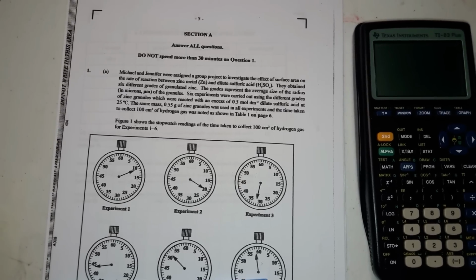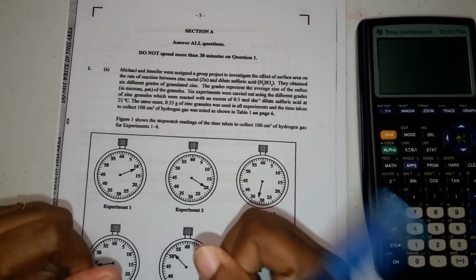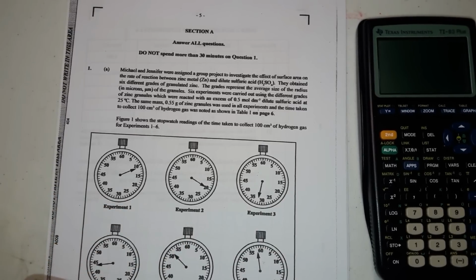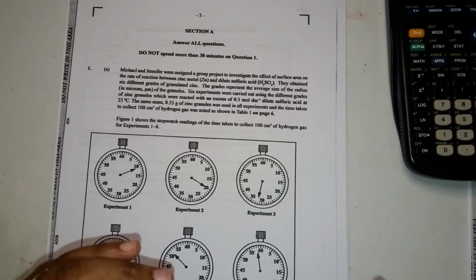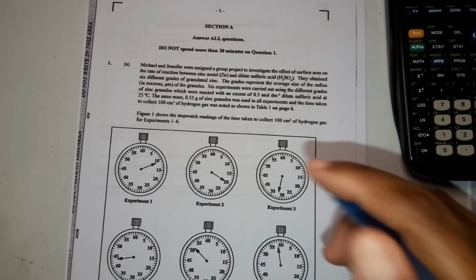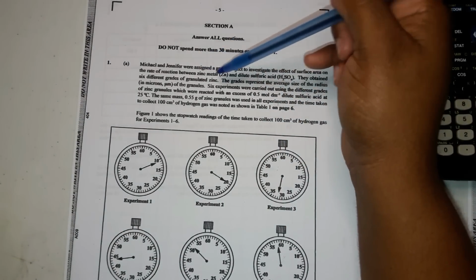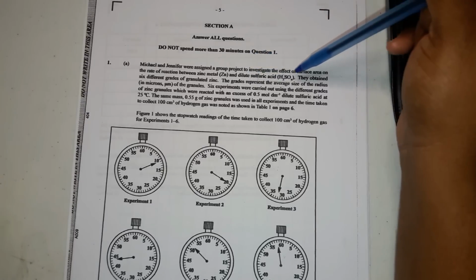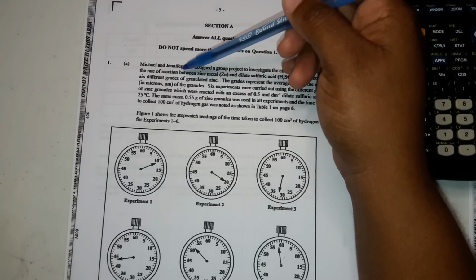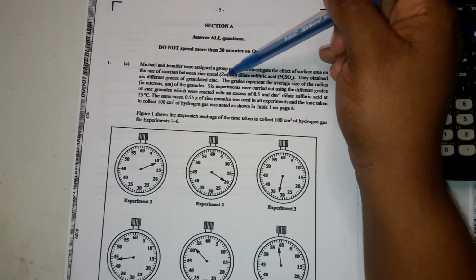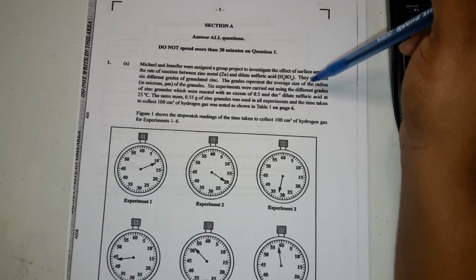Okay, so this is Chemistry 2019 May, and I was asked to do this. It says Michael and Jennifer were assigned a group project to investigate the effect of surface area on the rate of reaction between zinc metal and dilute sulfuric acid.